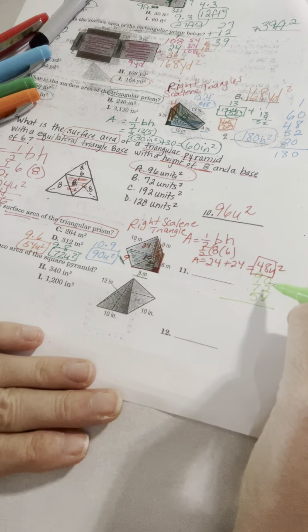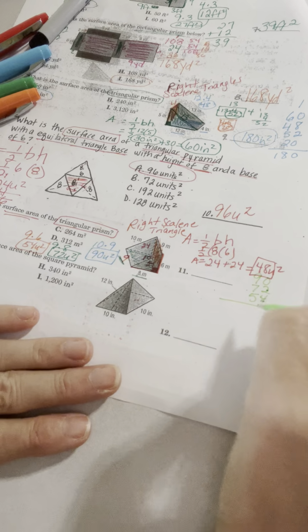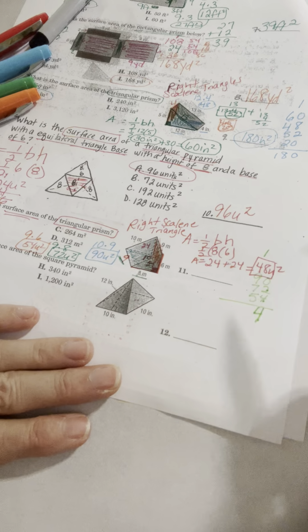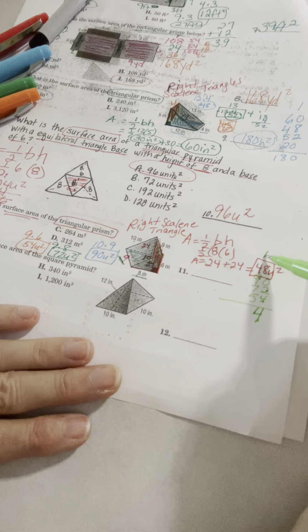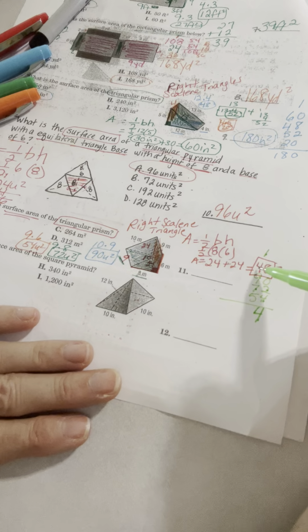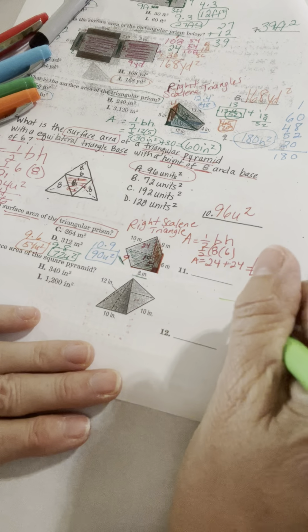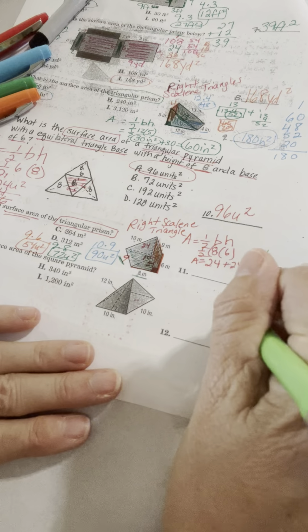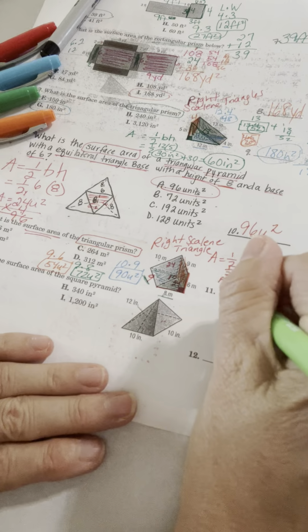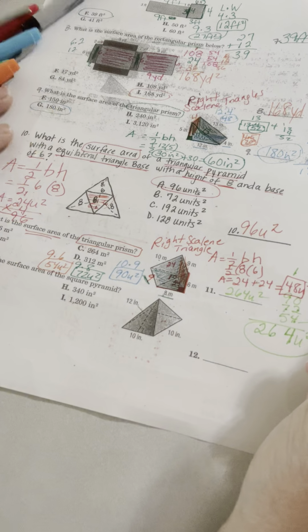So 8 and 2 is 10, plus 4, 14, carry the 10. 90, 100, 170, 180, 190, 200, 210, 260, 264 square units.